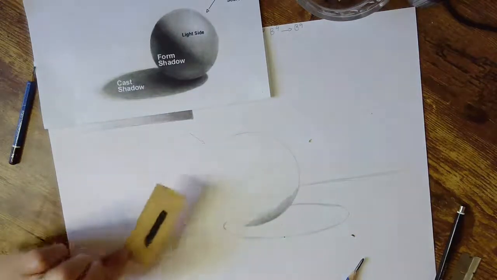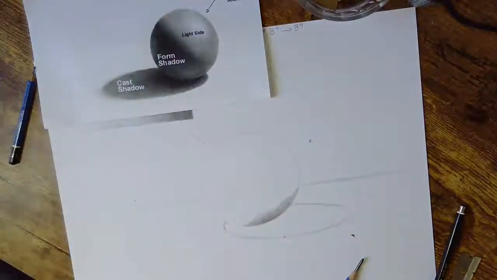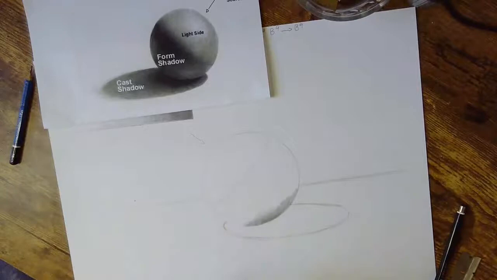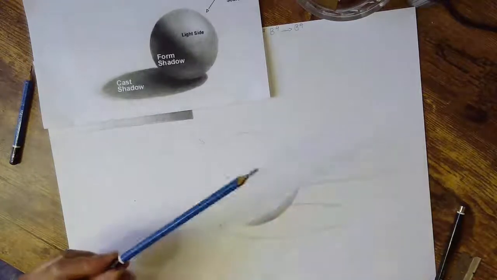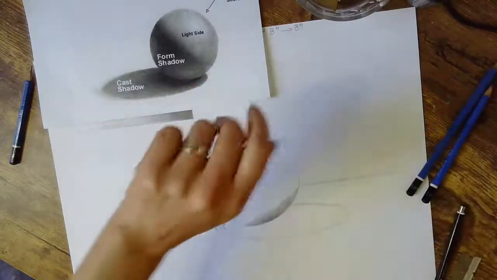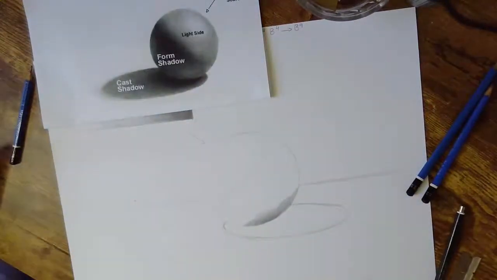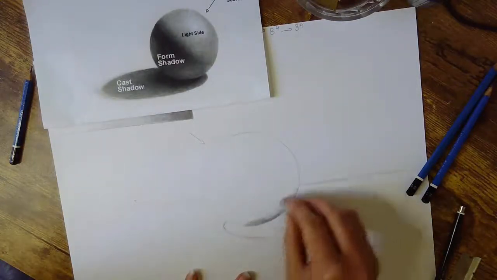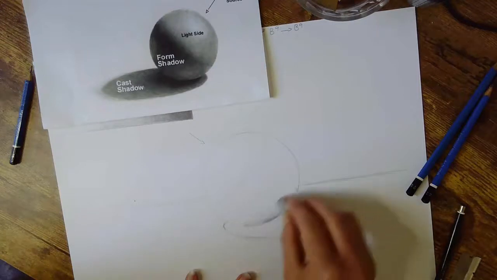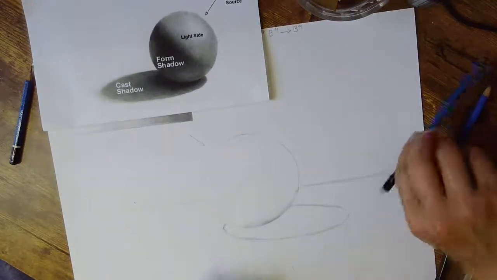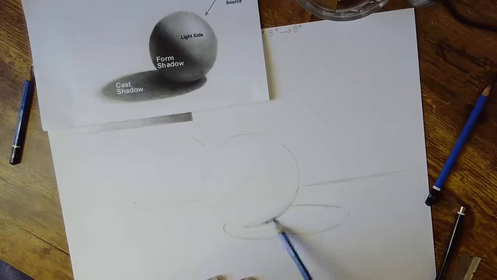Okay, so I have my 2B that I started out with. I've got my 4B, and I've got a 3B here. Okay, and these are all very nice long leads. I might actually lighten this up and see what happens if I come in with my 4B, but I come in really, really light.